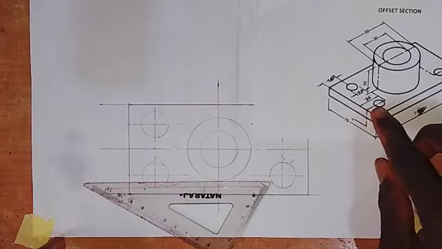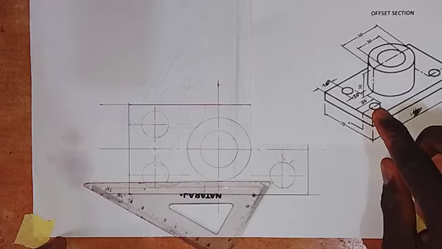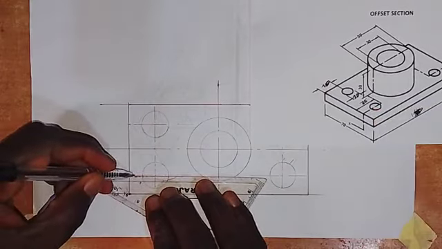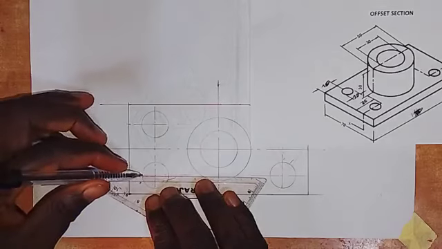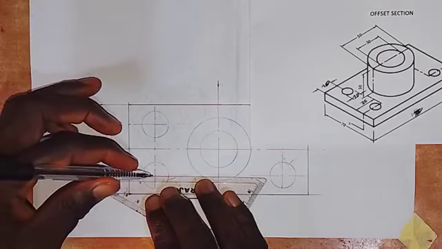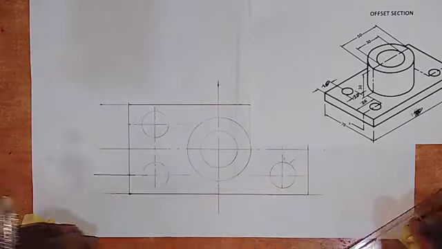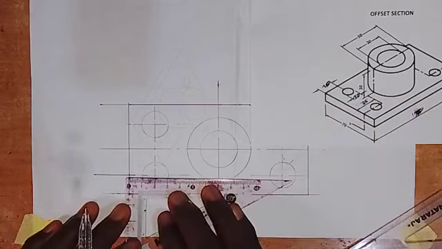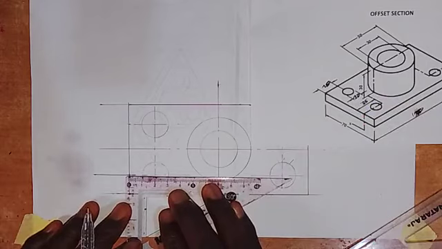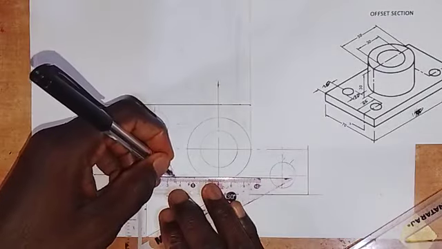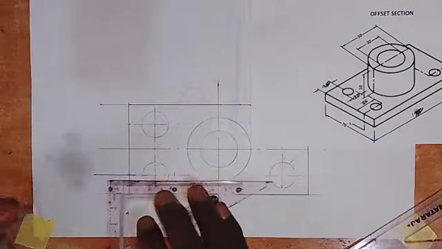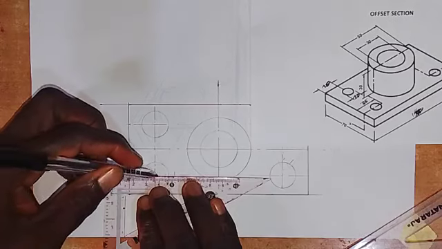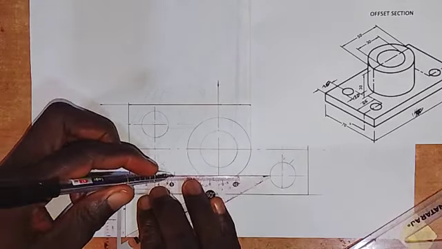So the cutting plane goes and passes through this hole that we have here. So we are going to start like this. The cutting plane is drawn with a thick long chain line. So here we have the cutting plane. Then I have to take a measurement, because we have the measurement from here to here to be 35. So I have to take 35 millimeters from this end. So this is 35 millimeters. We have this. Okay.